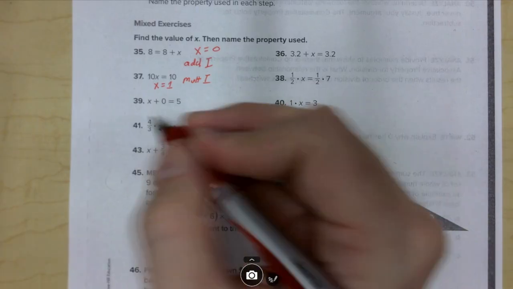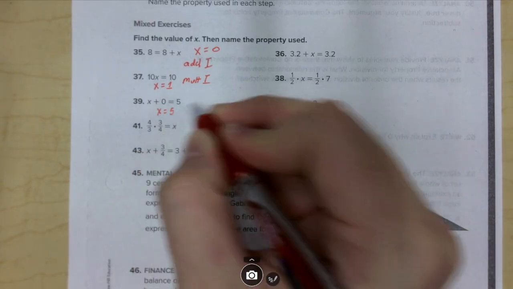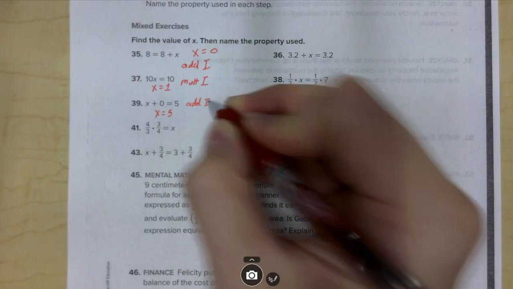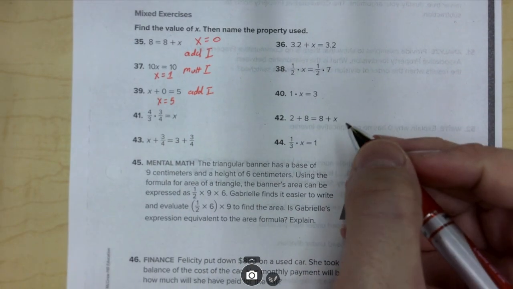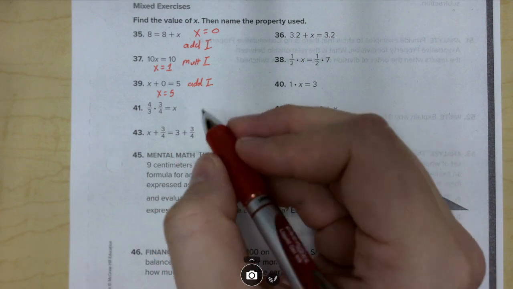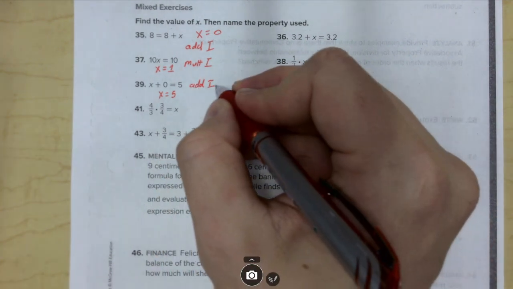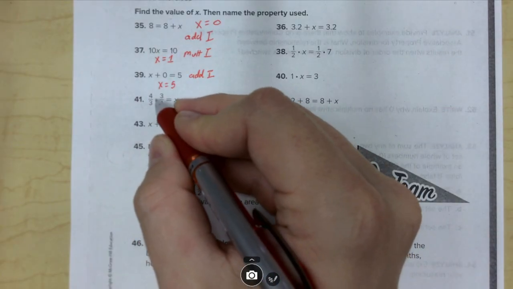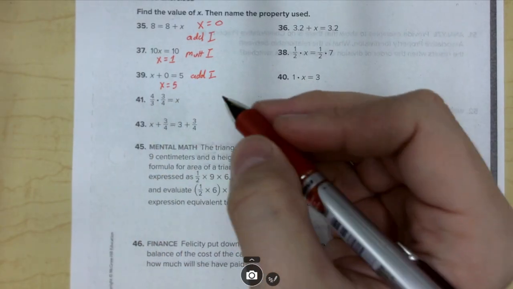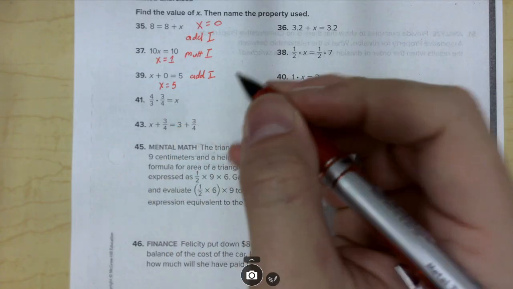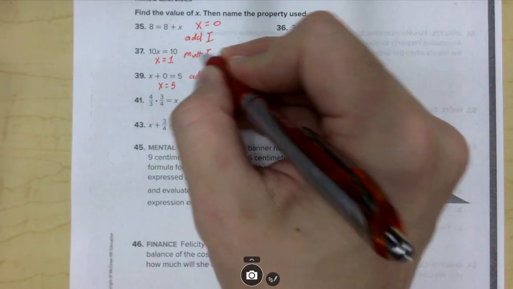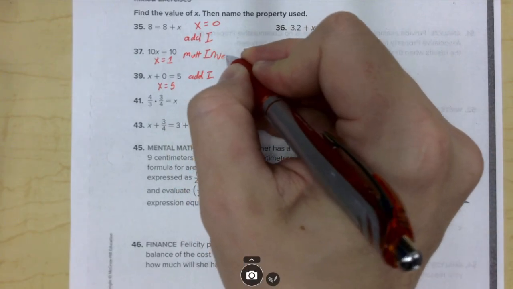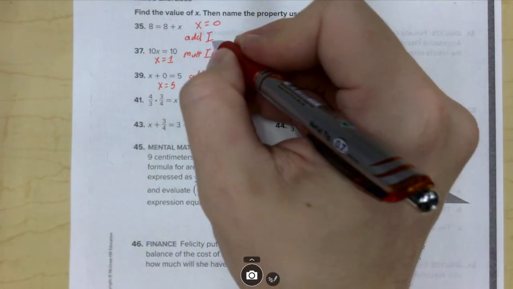We're adding 0 to both sides to get x equals 5. This is the additive identity. Of 0. Well, just additive identity. Next up, multiplying a number to cancel out is the multiplicative identity. No, multiplicative inverse. There we go. Sorry. This is multiplicative inverse. This is inverse.